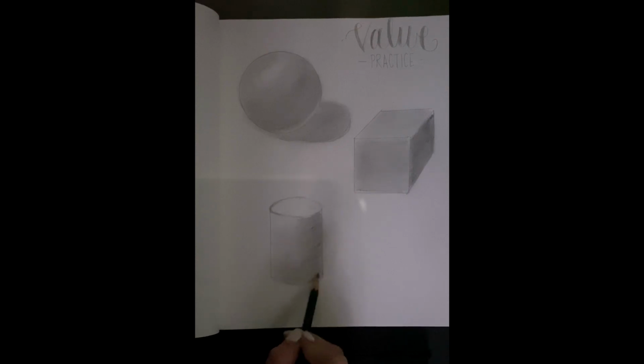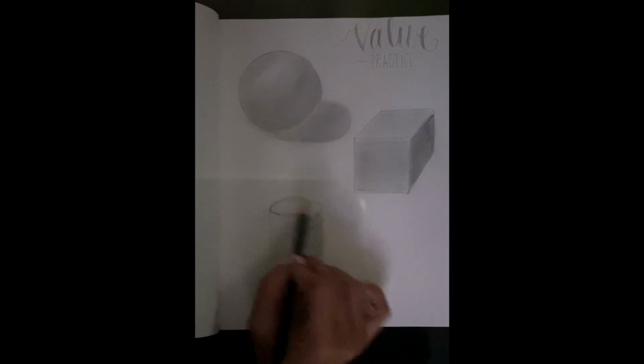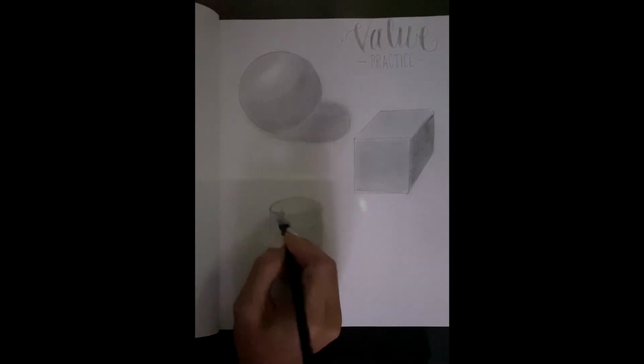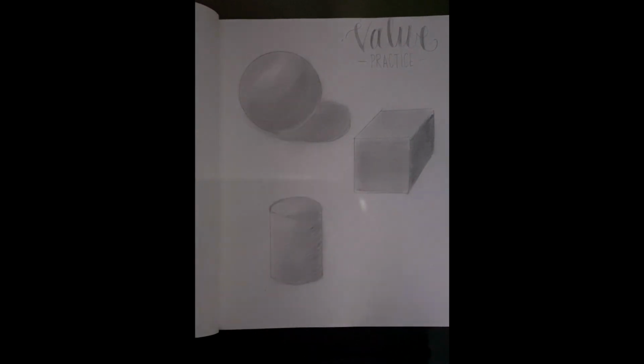On the top and the bottom, I'm also going to make it look more curved. Notice again how my pencil is following this shape. It's not just going straight back and forth, but I'm giving that curve to give that illusion to create form on my shape. Again, I'll go in with my eraser if I need to touch up any areas.